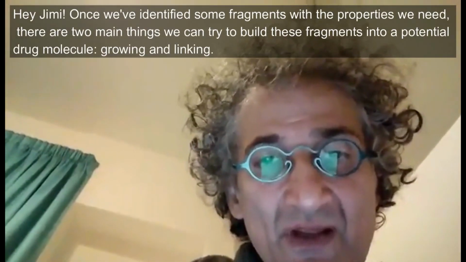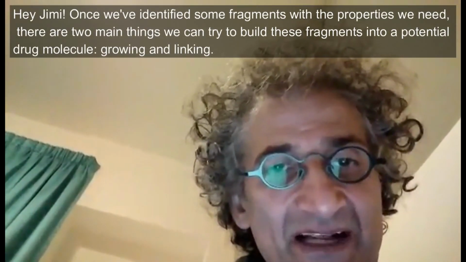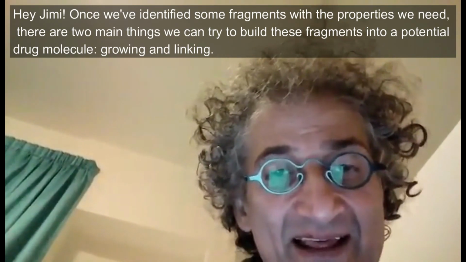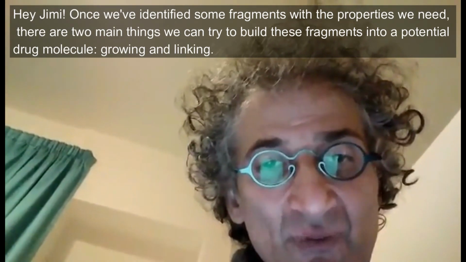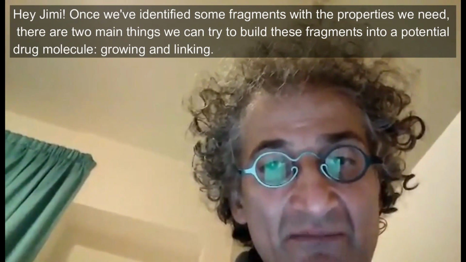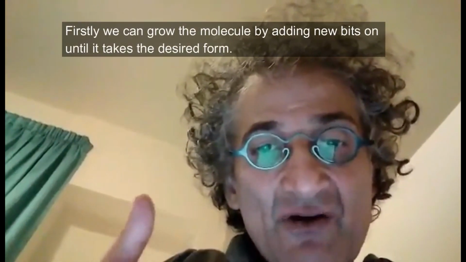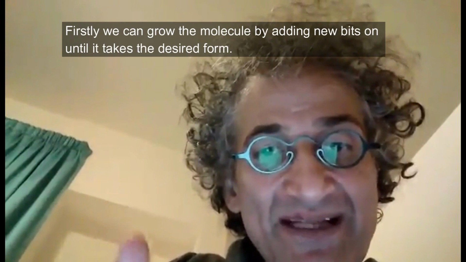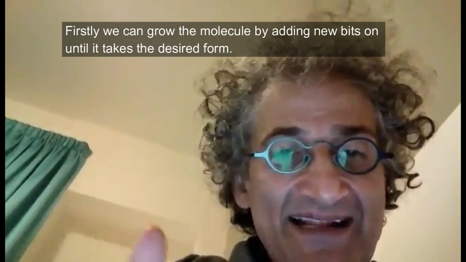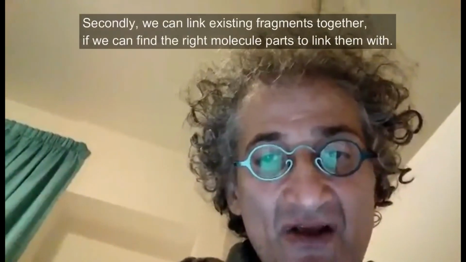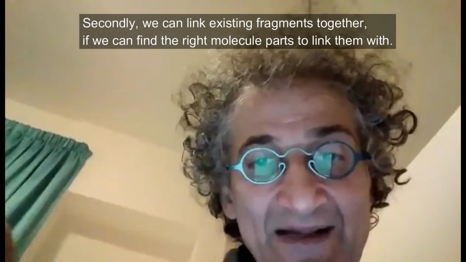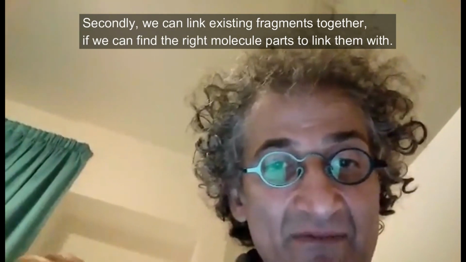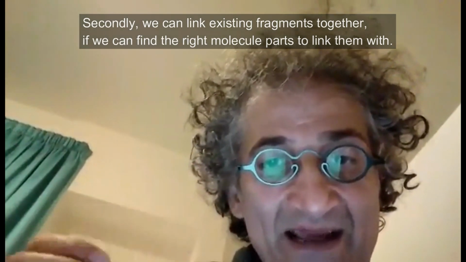Hey Jimmy, once we've identified some fragment with the properties we need, there are two main things we can try to build these fragments into a potential drug molecule, growing and linking. Firstly, we can grow the molecule by adding new bits on until it takes the desired form. Secondly, we can link existing fragments together, if we can find the right molecule parts to link them with.